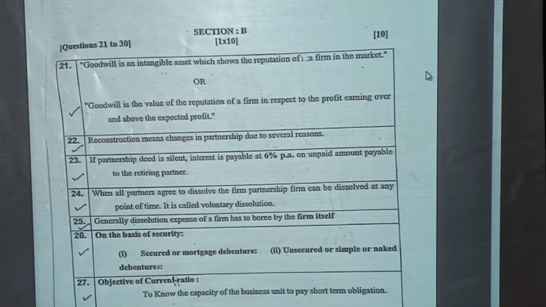That means students need to write the answer in 1 or 2 lines to get 1 mark. So both Section A and Section B have objective questions, that means 30 percent objective from the 100 marks, that means 30 marks are objective in your paper.